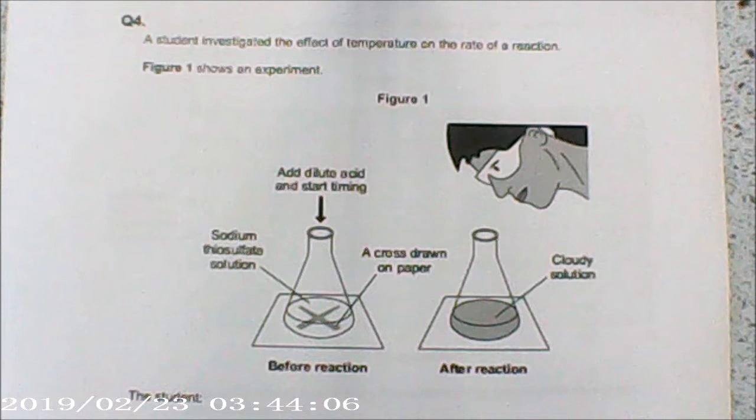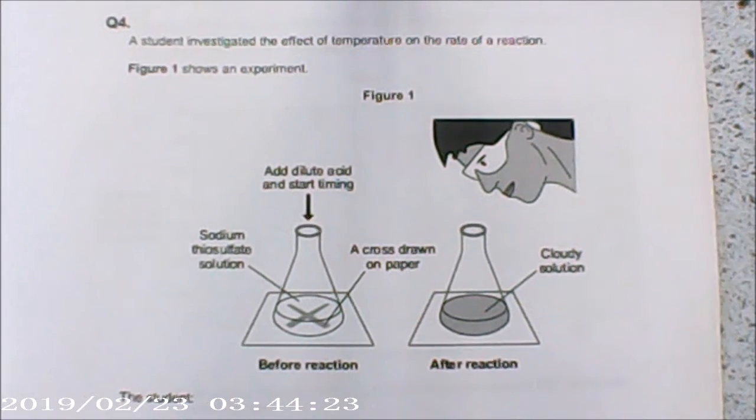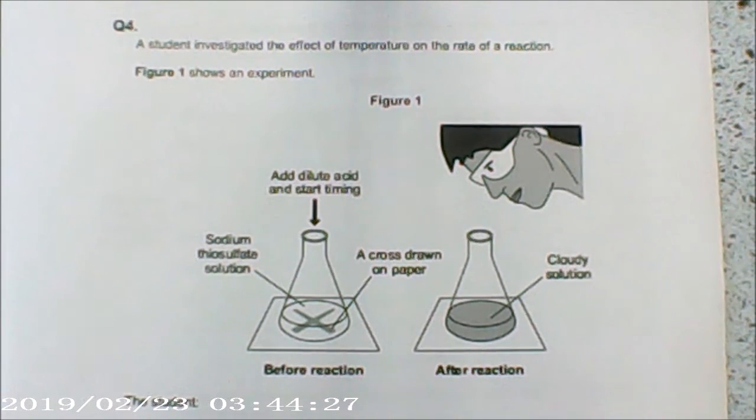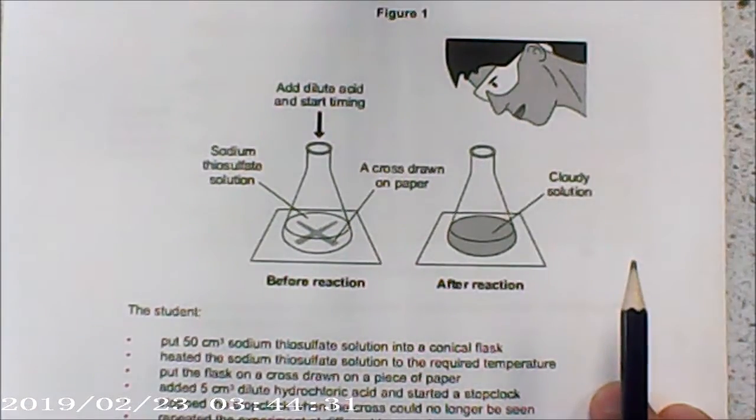Very, very common for these types of questions because there is a lot of practical involved in it. It's a good way that they can test how science works. So do make sure you pay attention to the information they give you. A student investigated the effects of temperature on the rate of reaction. I think this is the one that Miss Slade would have done with you. It's very common. We tend to do it every year.